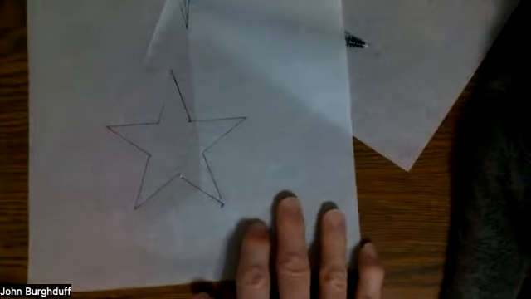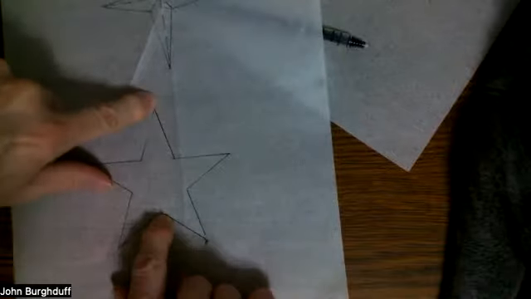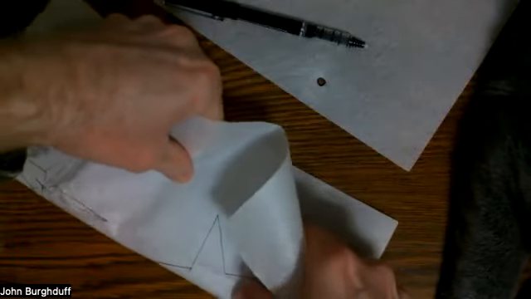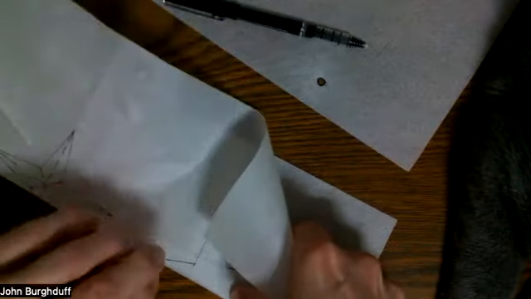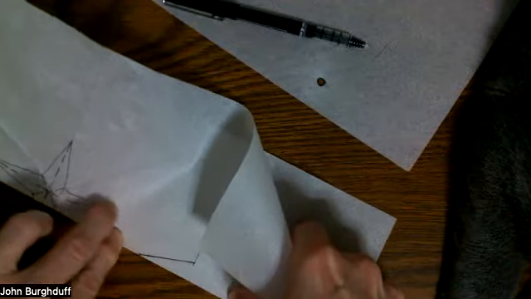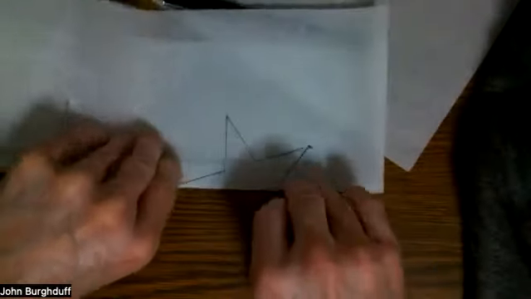So if I take this star, I think you could see if I were to fold it from the top to right here, it would fold upon itself. So I'm folding this tracing paper so I can look through and see that it indeed folds exactly onto itself. So there's a line of symmetry from the top to that middle point.